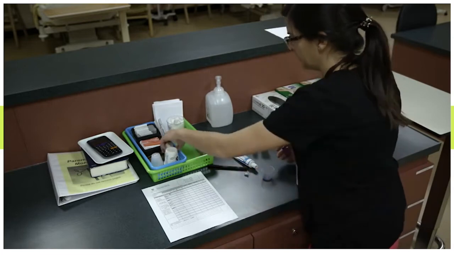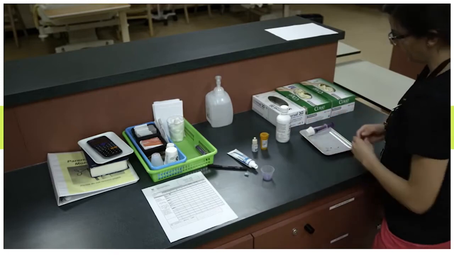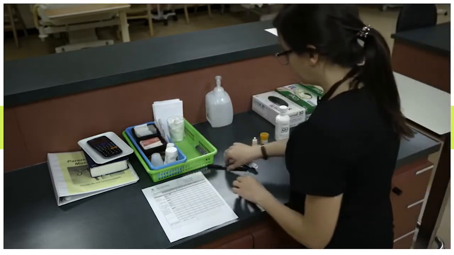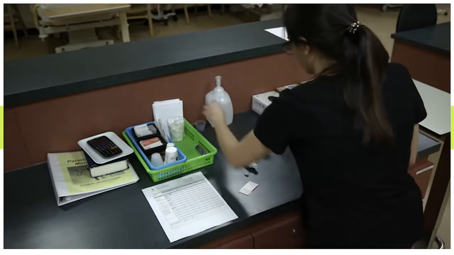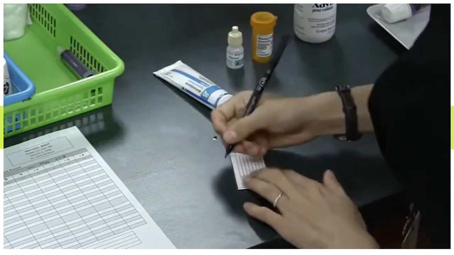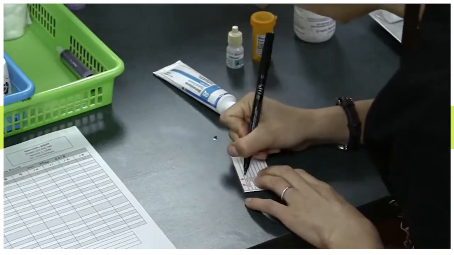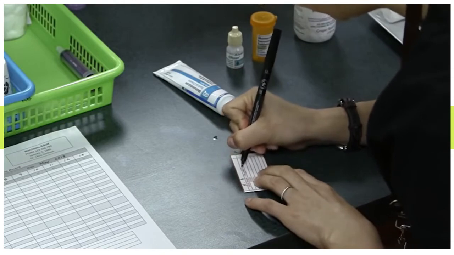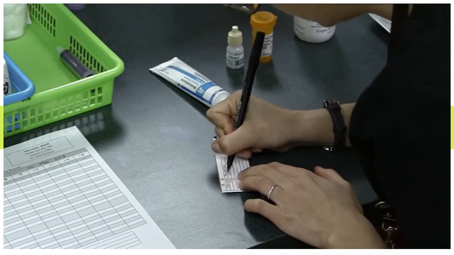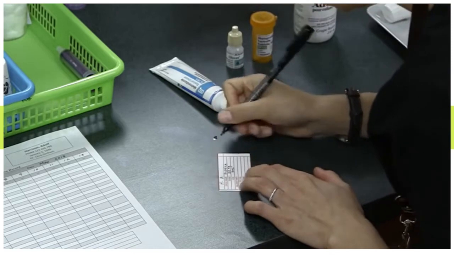I like to actually use the paper cup to cover it. And I can put it down on my container there, or on my tray. Immediately after preparing the medication, you want to make a label. So I'm going to put the patient's initials at the top, and the drug name is ibuprofen. The dose was 100 milligrams. The volume was 5 mLs.